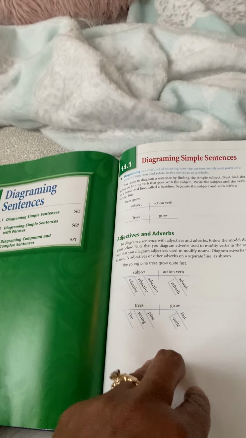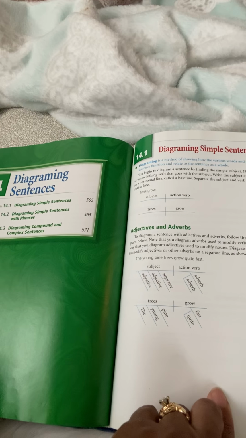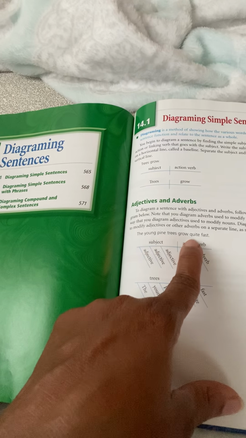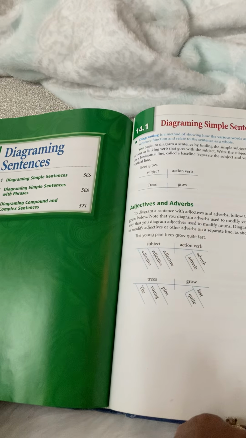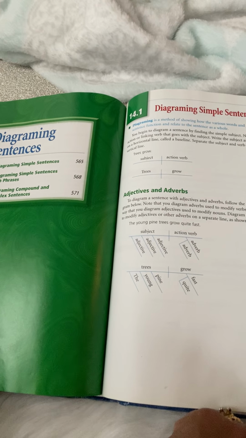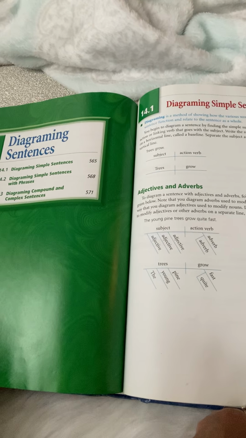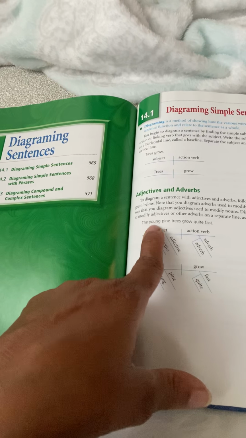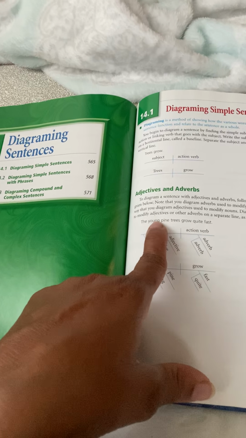Adjectives and adverbs. We've talked about the parts of speech. A word that is an adjective is going to tell you which one, what kind, how many. If you look at this sentence, "The young pine trees grow quite fast." Which words tell you what kind? Young tells you what kind of trees. Pine tells you what kind of trees.